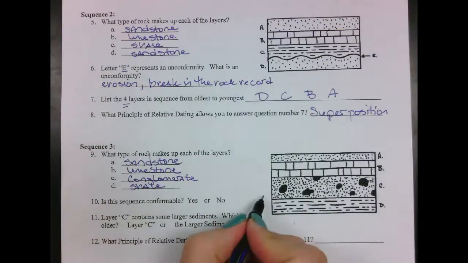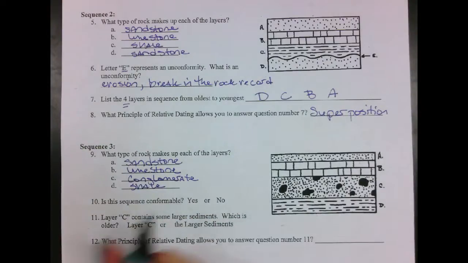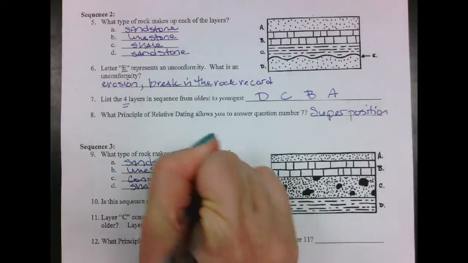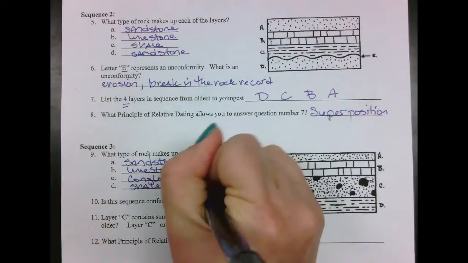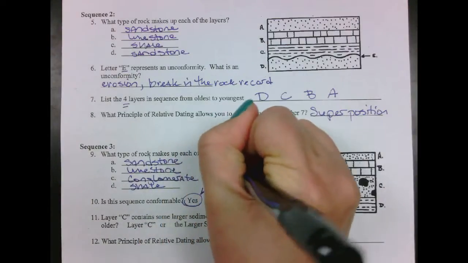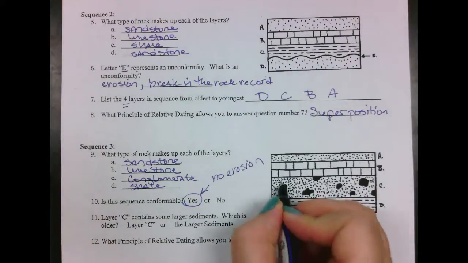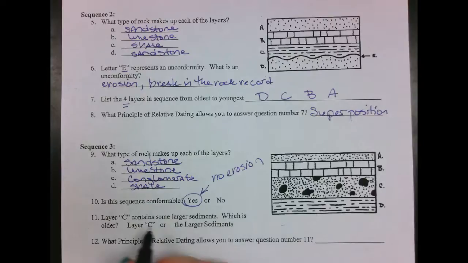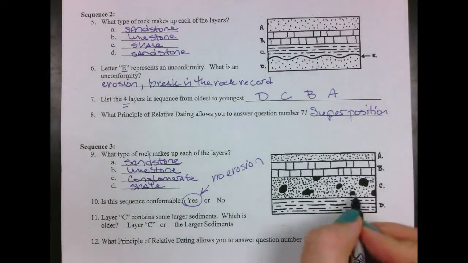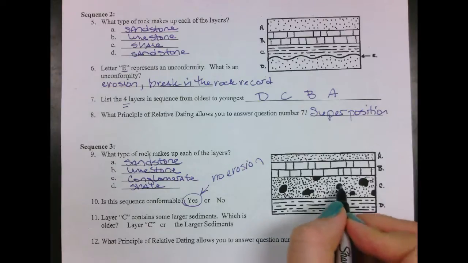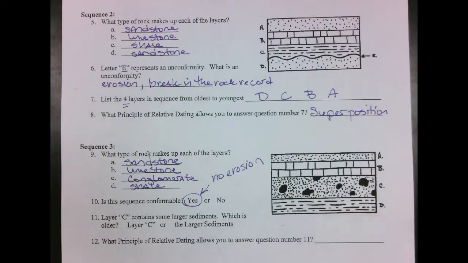So again, this is a different location. This is a different story. So is this sequence conformable? Yes, it is. There is no erosion here. Everything goes in order, one layer after another. Layer C contains larger sediments. That's these black blobs. These are like gravel compared to the sand in the background.